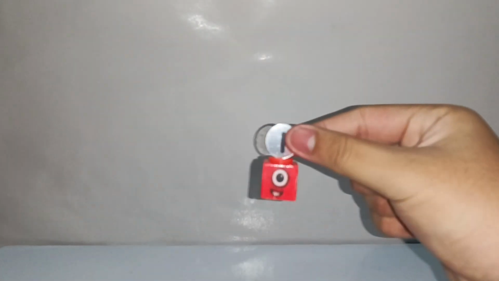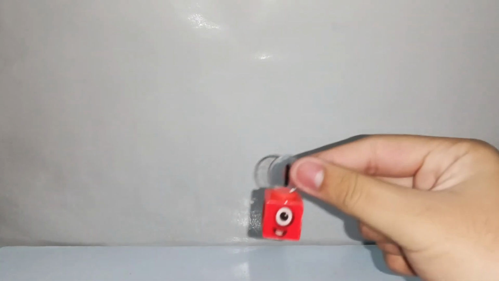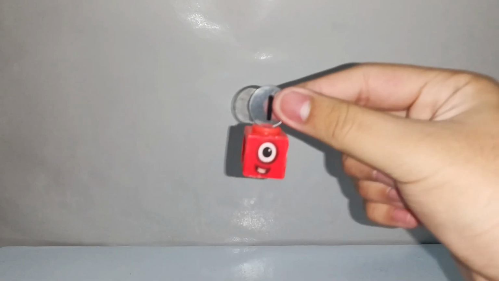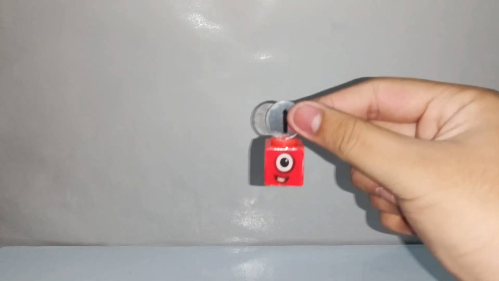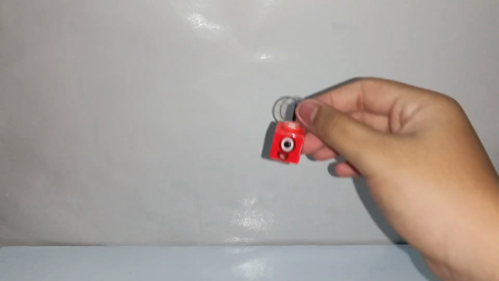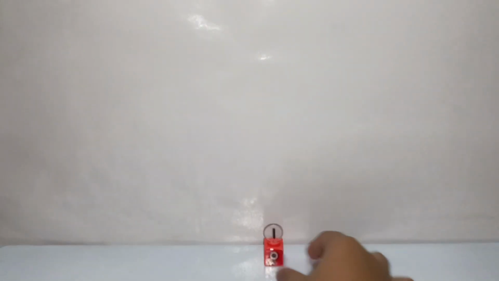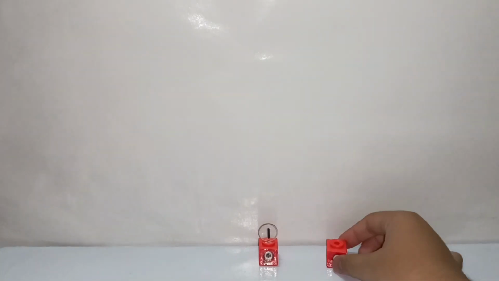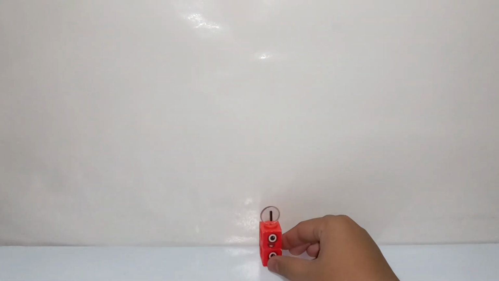Here is our Numberblock 1. Numberblock 1 is made out of one red cube, one red block, and she has one big round eye. This is to represent 1 in 1 block. So I have 1, 1, which means 1 lot of 1 is 1, or 1 times 1 is 1. And here is another 1, which means I got 2 1s.